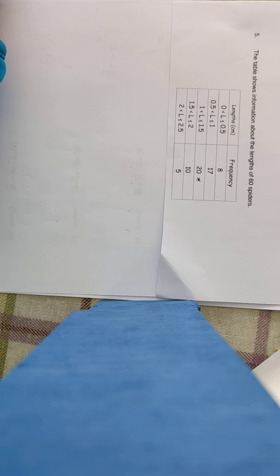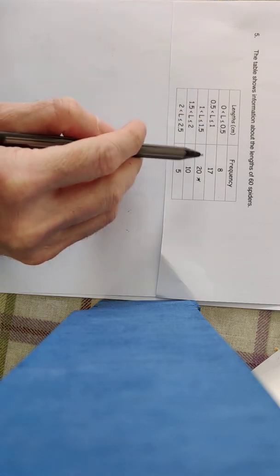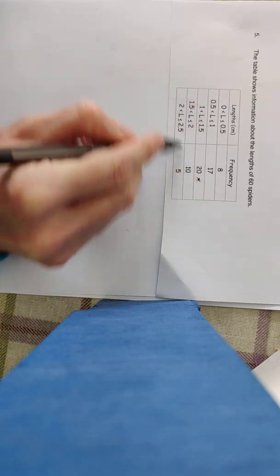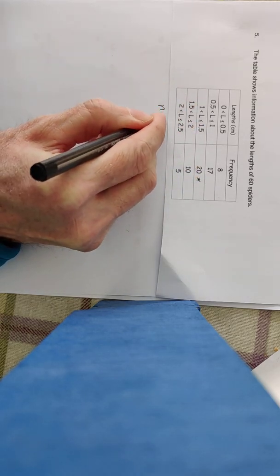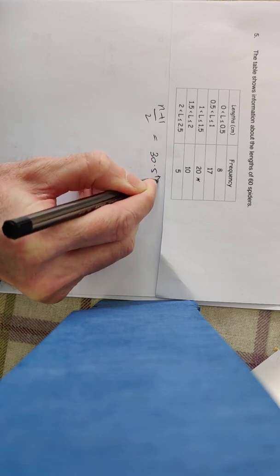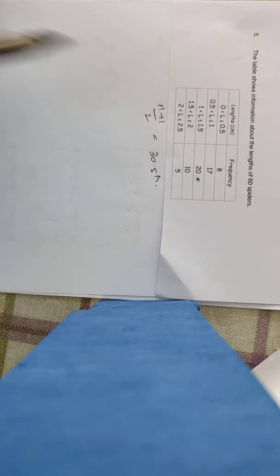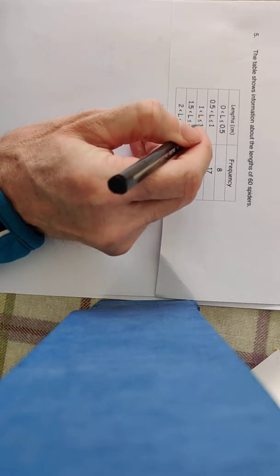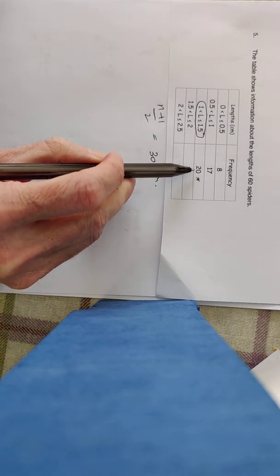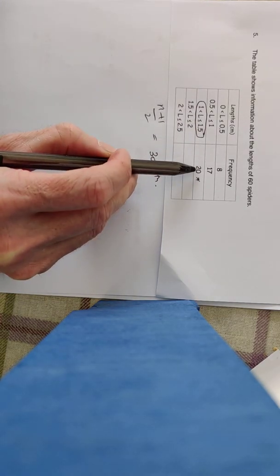Okay, the third question then, we have this table here. So we need to, first of all, there's 60 spiders. So let's work out where the median class is. So N plus 1 over 2 is the 30.5th value. So if we go down, 8 plus 17 is 25. So this is going to be the median group. That's going to contain the 30th and the 31st value, this one here.